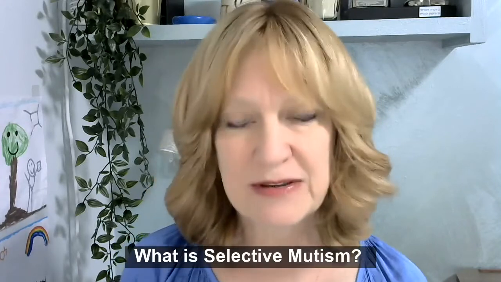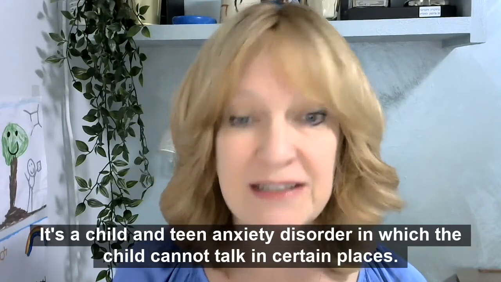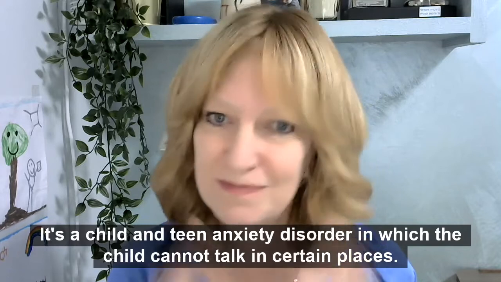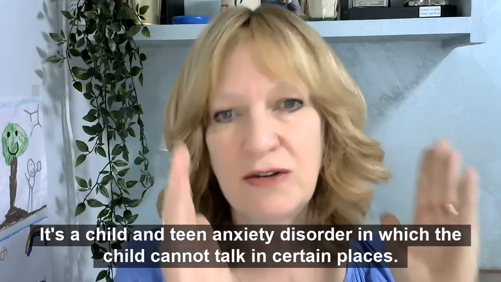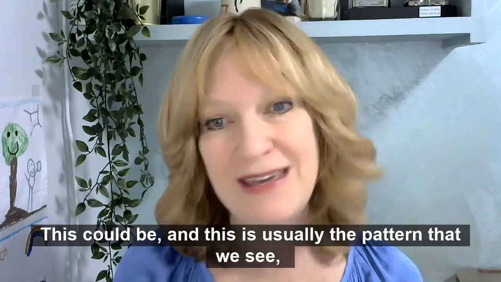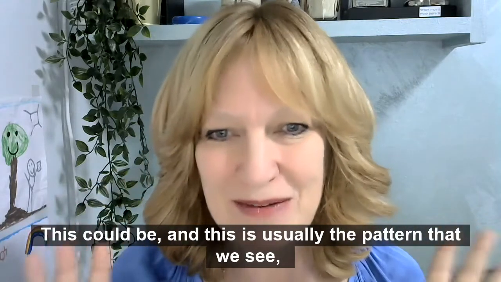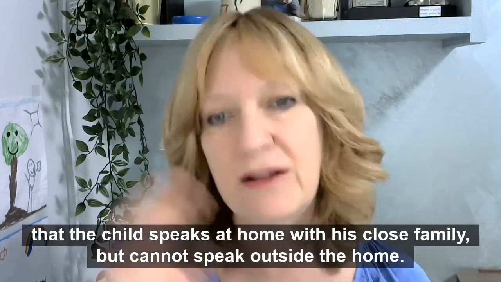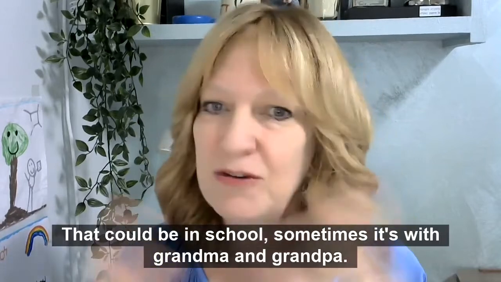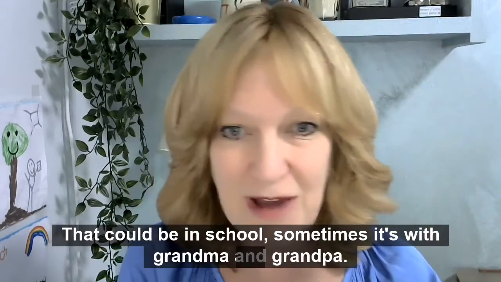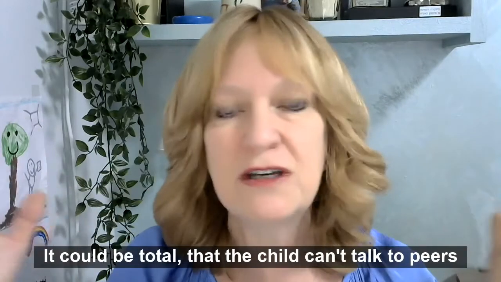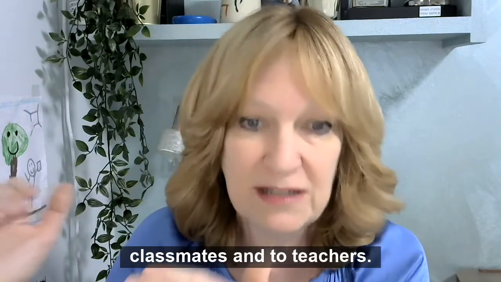What is selective mutism? It is a child and teen anxiety disorder in which the child cannot talk in certain places. This is usually the pattern that we see: the child speaks at home with his close family, but cannot speak outside the home. That could be in school. Sometimes it's with grandma and grandpa. It could be total, that the child can't talk to peers, classmates, and to teachers.